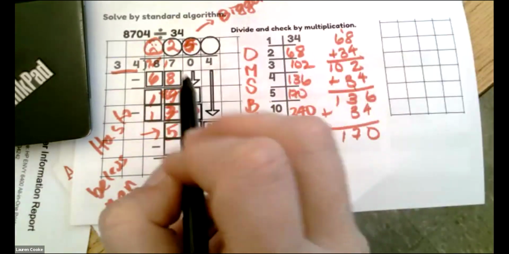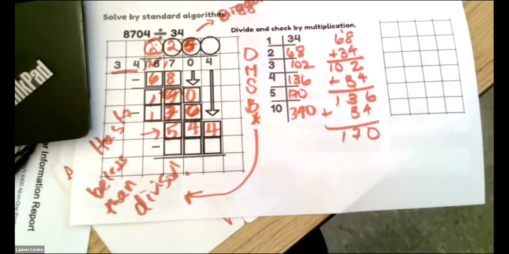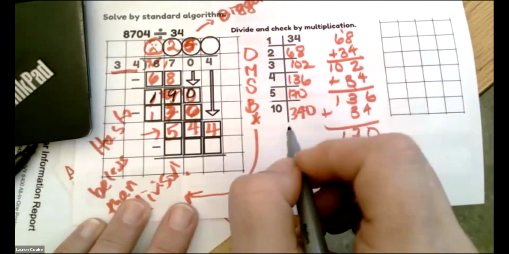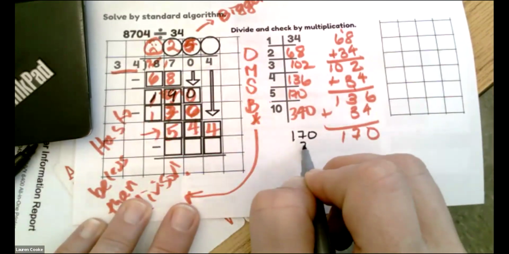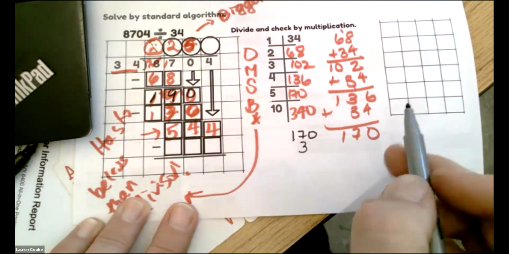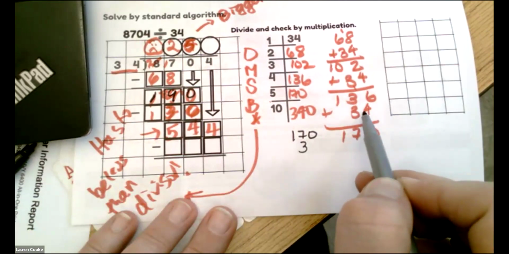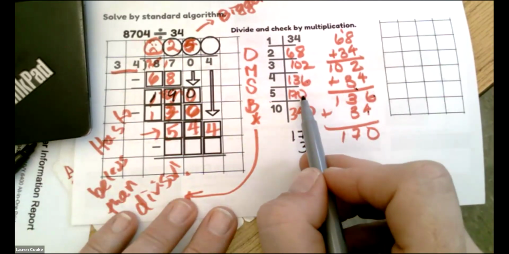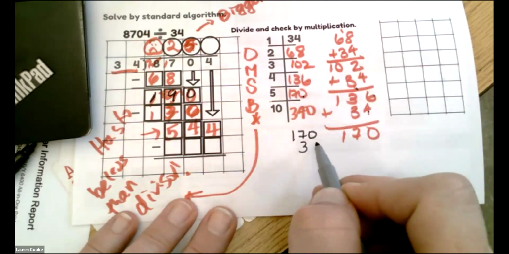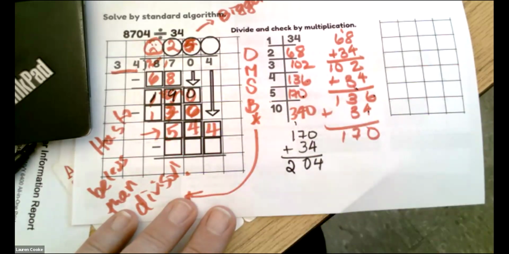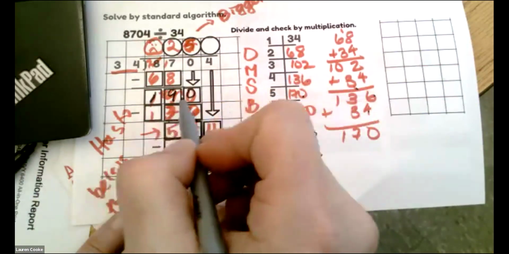So instead of 190, well, actually, I start off with 190 here, but then if I have 170, I'm going to add another 34, unless I've done something wrong here. Okay, hold on. I have 136 plus 34, 204. Maybe I subtracted wrong here.